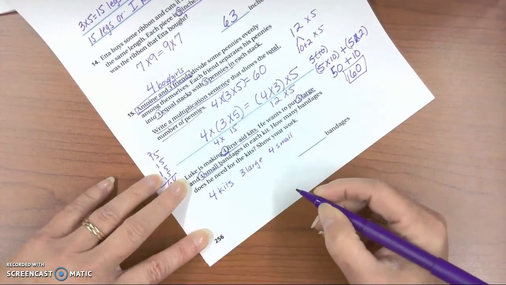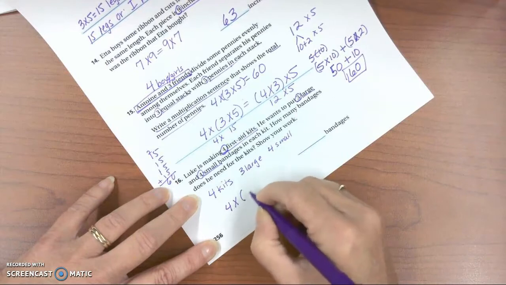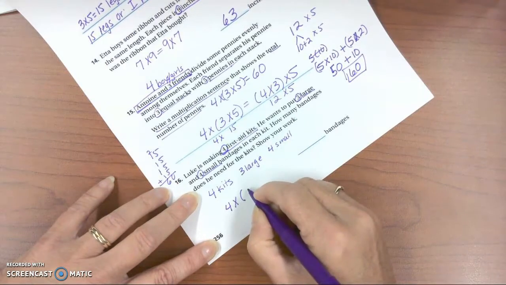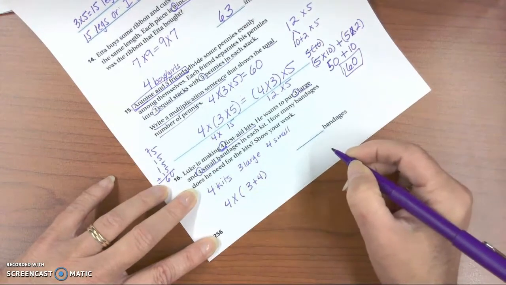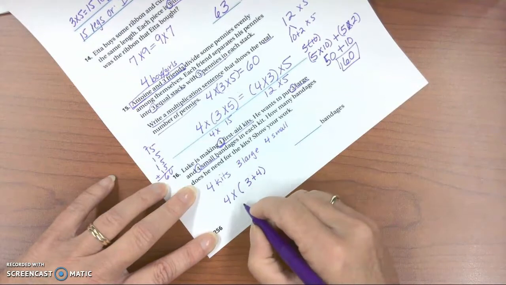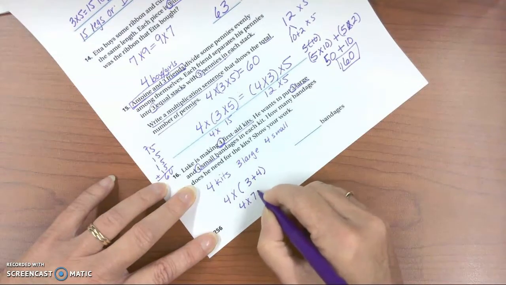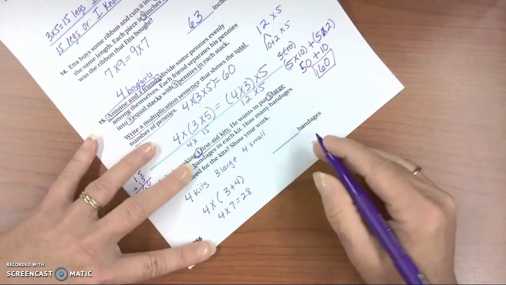So we have a couple of options here. We can say that we have 4 kits, and each kit has 3 plus 4 bandages in it, right? And 4 times 3 plus 4, 4 times 7 is 28. Or we could do it this way.